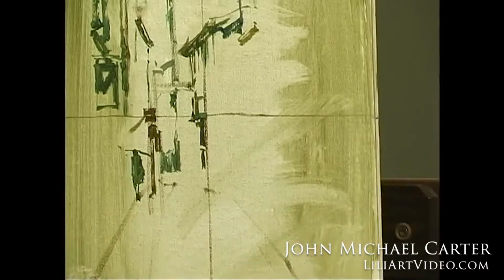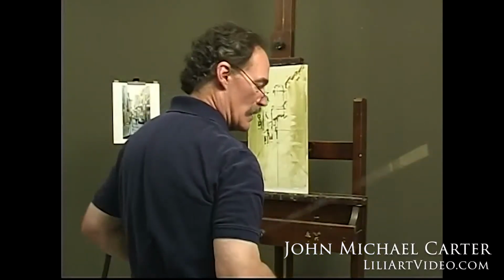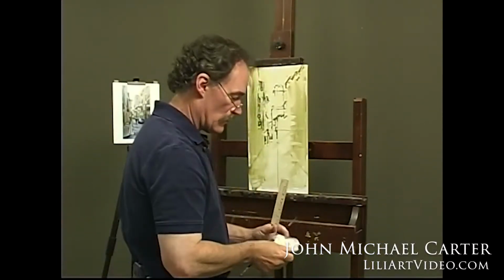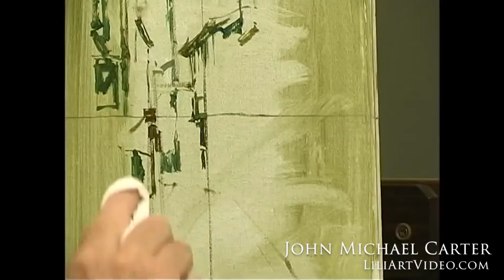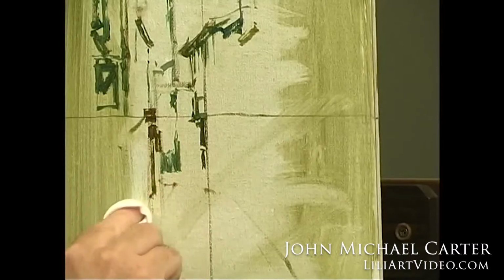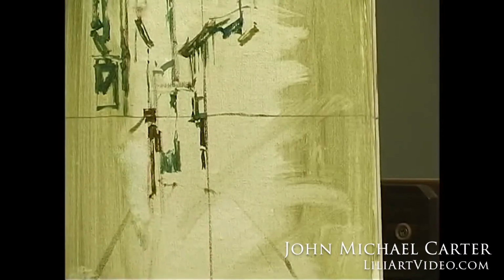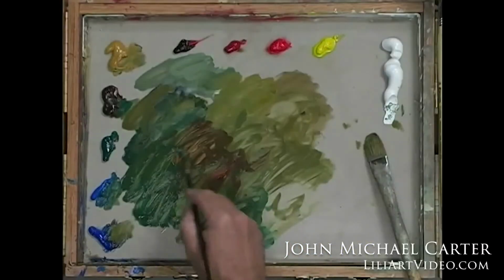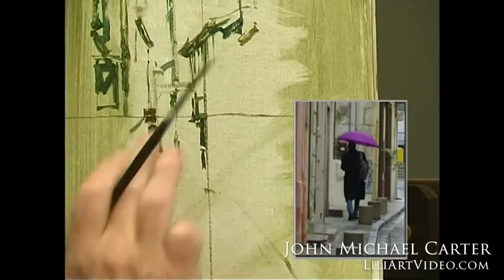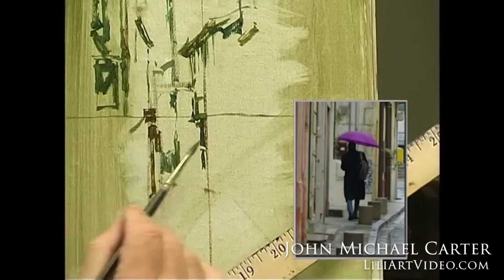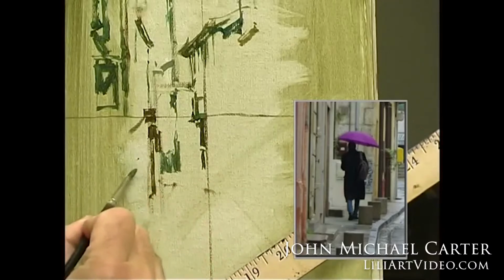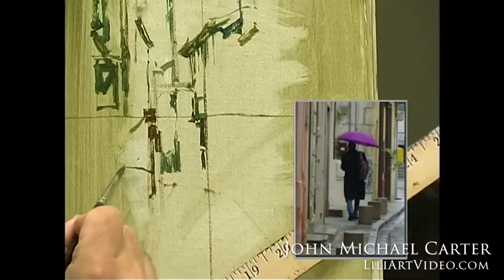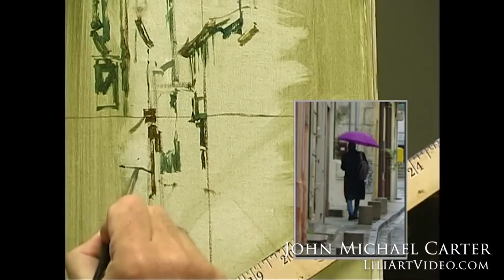Let's see. I think I'm going to move her a little bit. I placed her a little higher in the composition than I wanted, so that she would be too tall if she were in that position. So I'll move her down here a little bit.